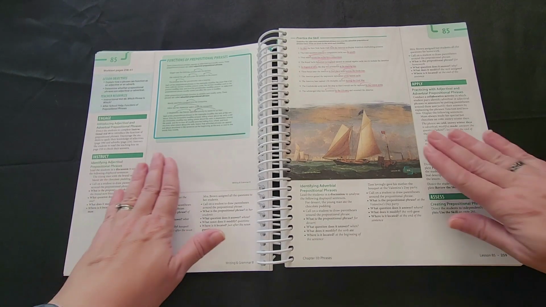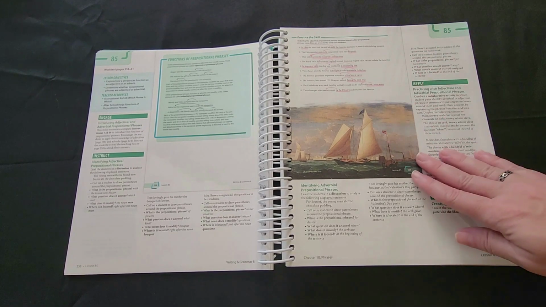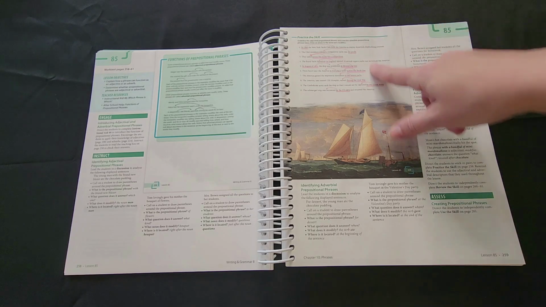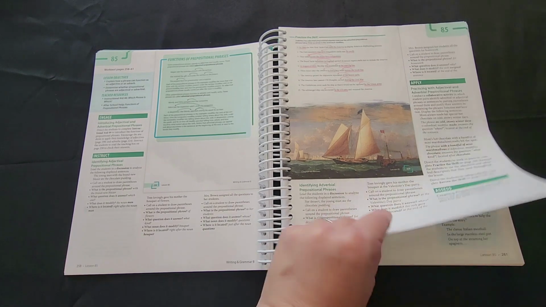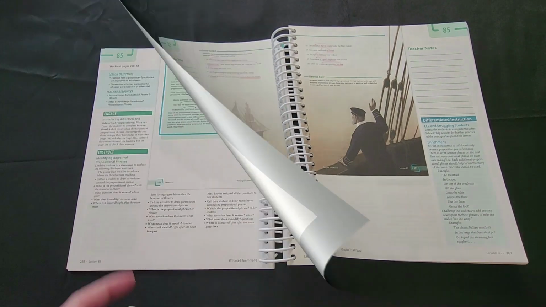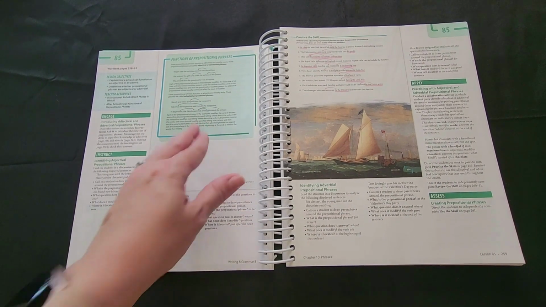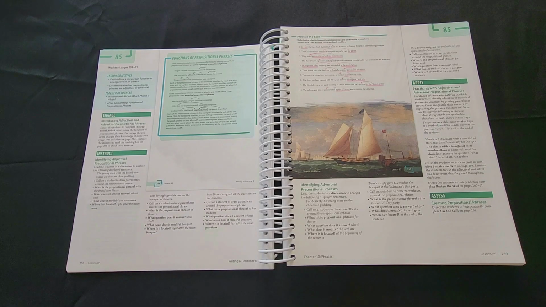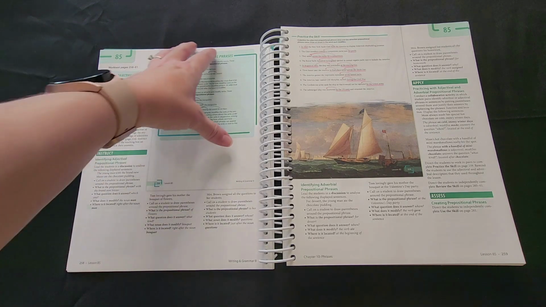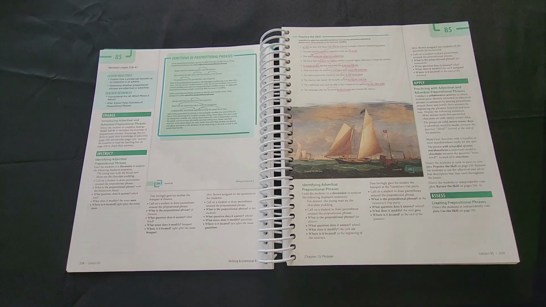In your teacher's edition, you'll see the smaller version of your child's work text pages. In addition to seeing what your child is seeing in their work text, these pages also act as an answer key for their work text assignments. Your child will have these green teaching boxes that will provide terms, definitions, and example sentences for the concepts being taught or reviewed in each lesson.